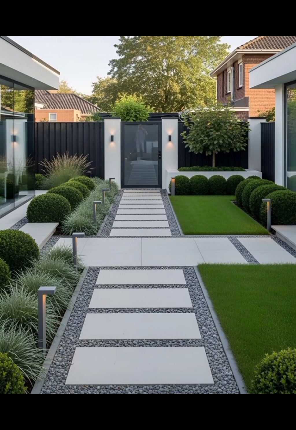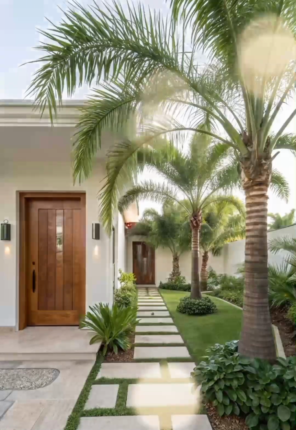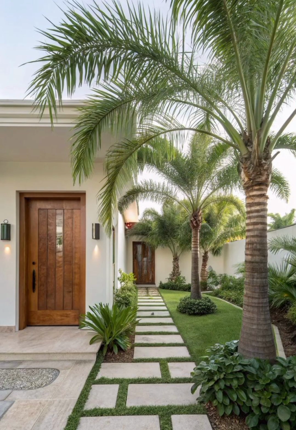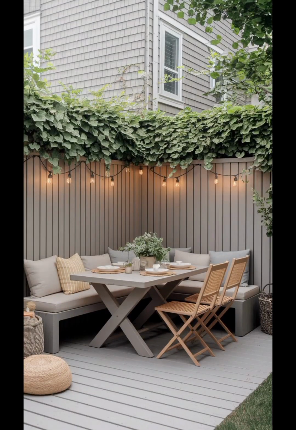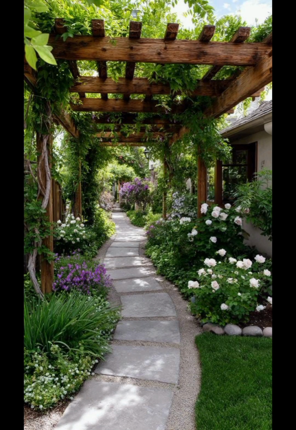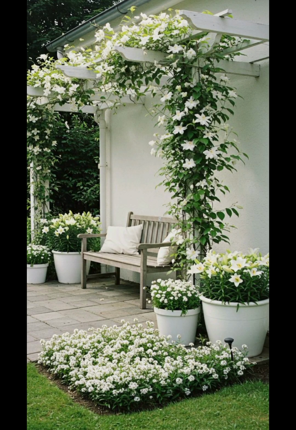Designing a beautiful garden involves careful planning, creativity, and harmonious blend of various elements. Here's a detailed guide on how to design a beautiful garden. Firstly, you need to define your goals.